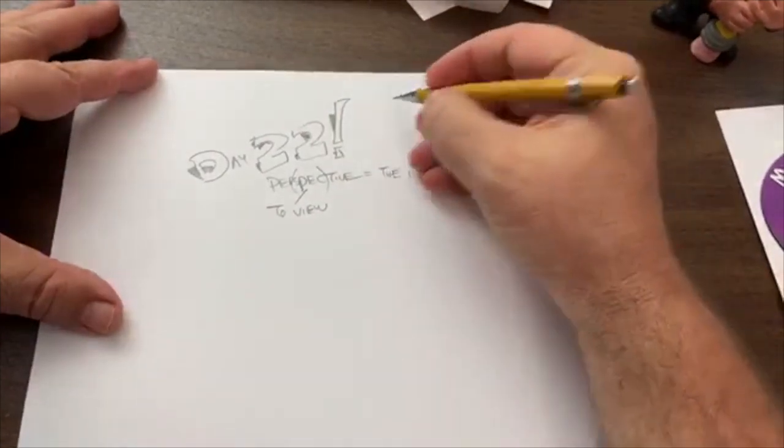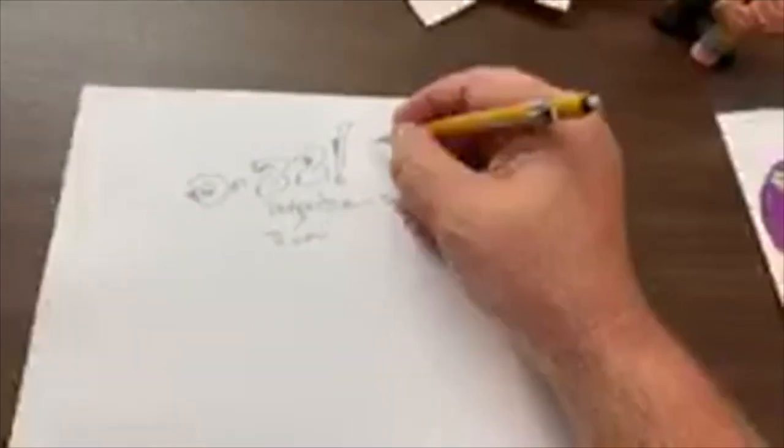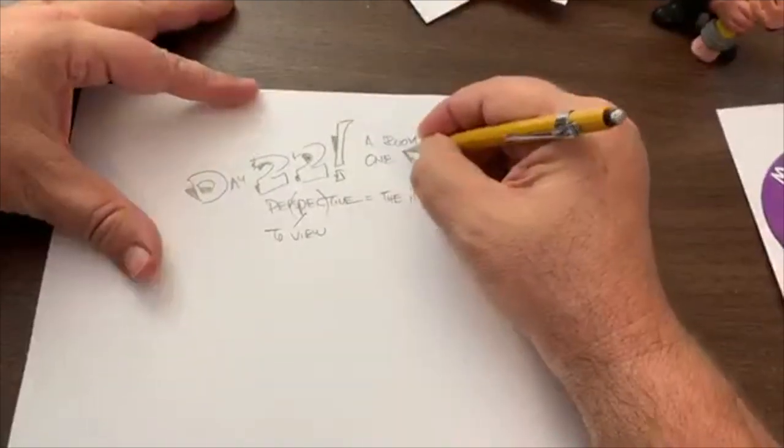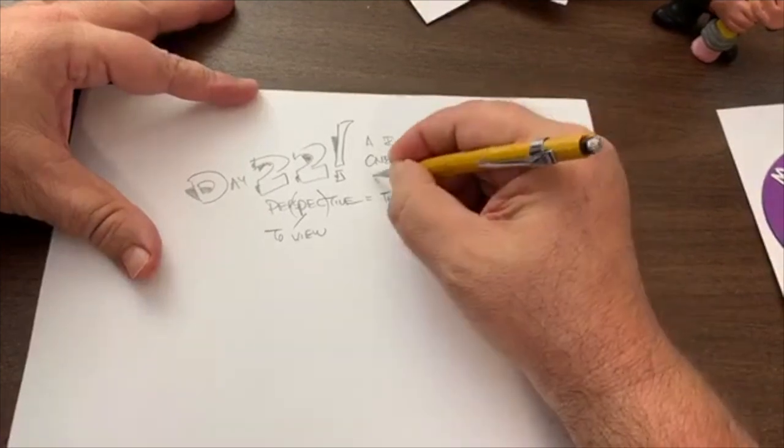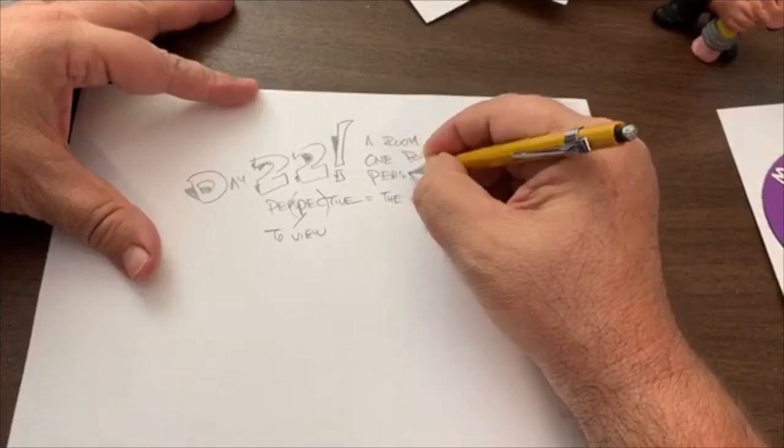All right, now. So this lesson is called a room. Lesson 22 is a room in 1-point perspective.